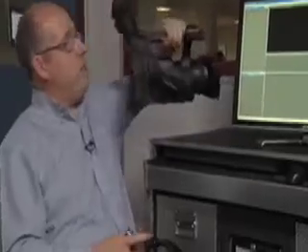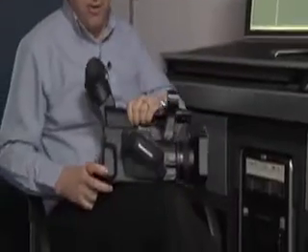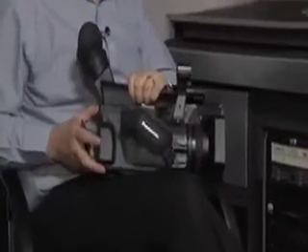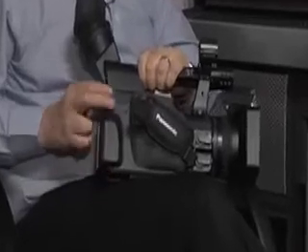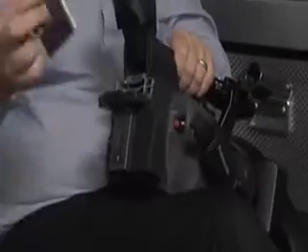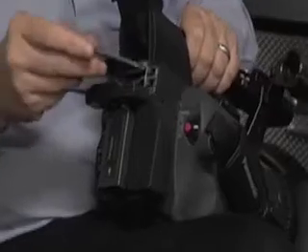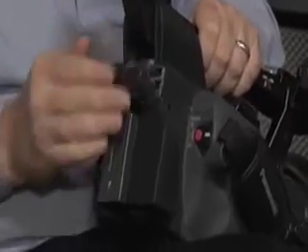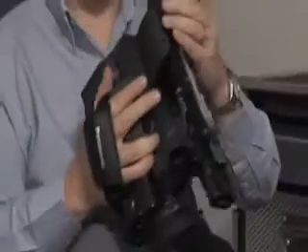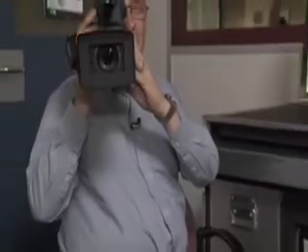But before I show you how easy it is to edit the content stored on the P2 card, I need to actually generate that P2 content. So I'm going to be using one of Panasonic's latest camcorders. This one happens to be the HPX 171 camcorder. By placing the P2 card into the P2 slot of this camera and powering it up, I can generate some P2 content.